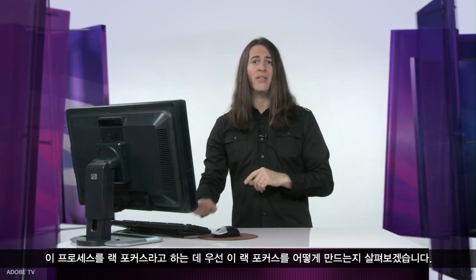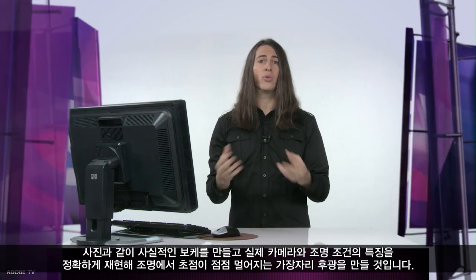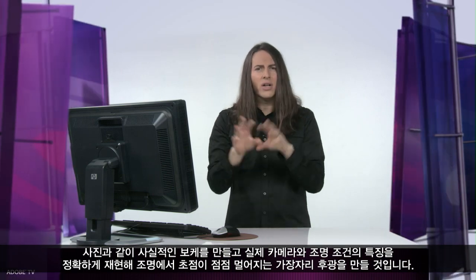This process is known as a rack focus, and I'm going to show you first how we can create the rack focus. Now the idea here is that we're going to modify the distance settings to create a realistic rack focus, and then afterwards we're going to create that photorealistic bokeh and evidence all those edge halos as it renders those out of focus points of light, reproducing the exact characteristics of real cameras and lighting conditions.